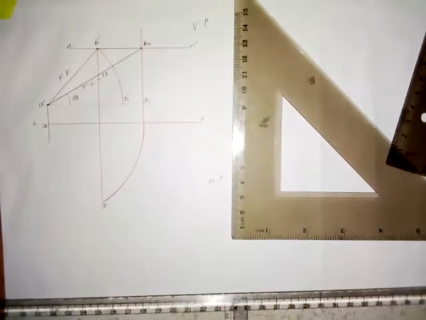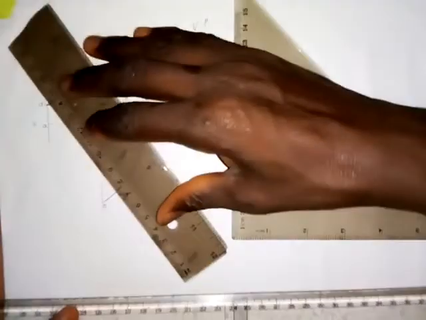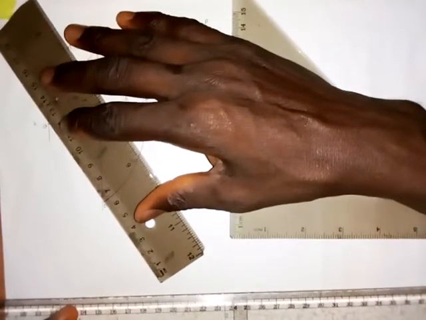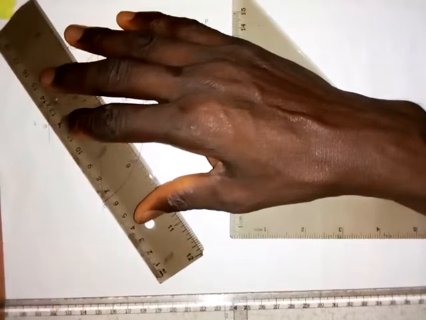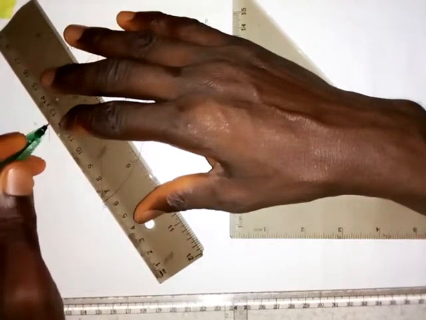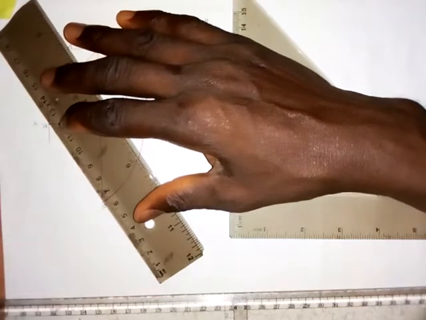Okay, so from this point B now, we are going to join A and B together with a straight line.